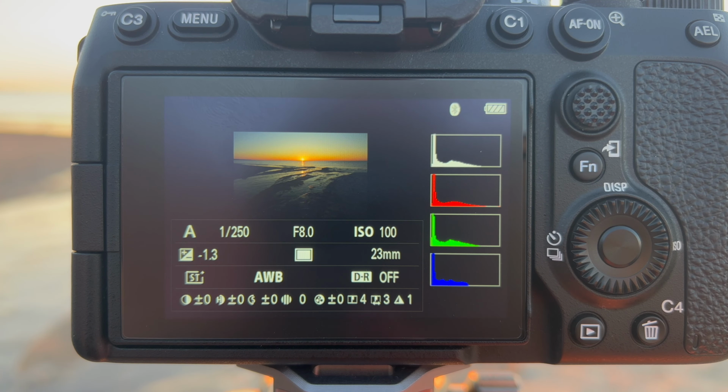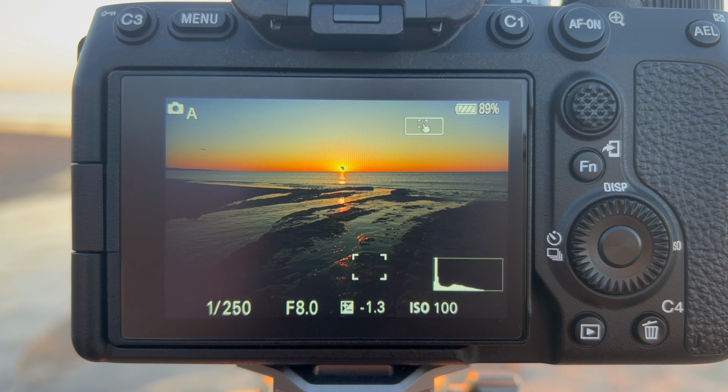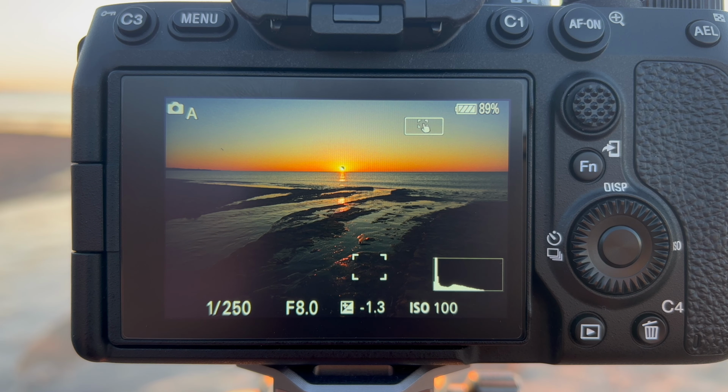So with that, I can see there are parts of the image that are far too black, but again, that's okay because I have another image that I can layer over top of that to pull back that detail. All right, well, let's head back to the studio and see how it turned out.